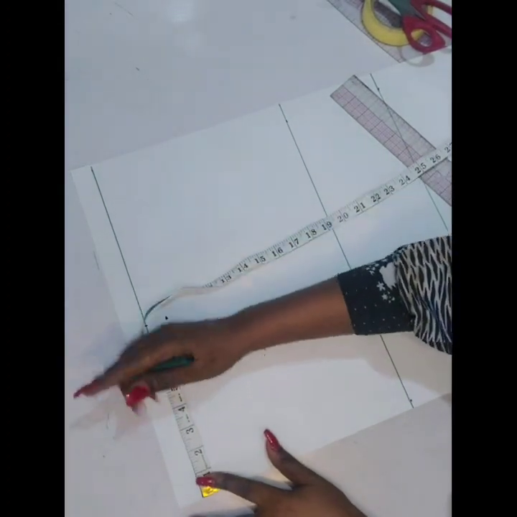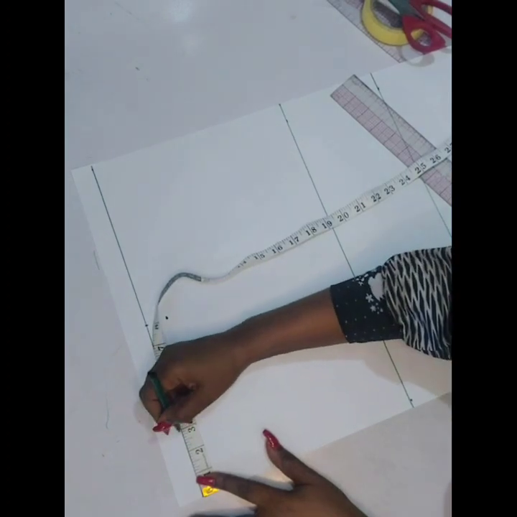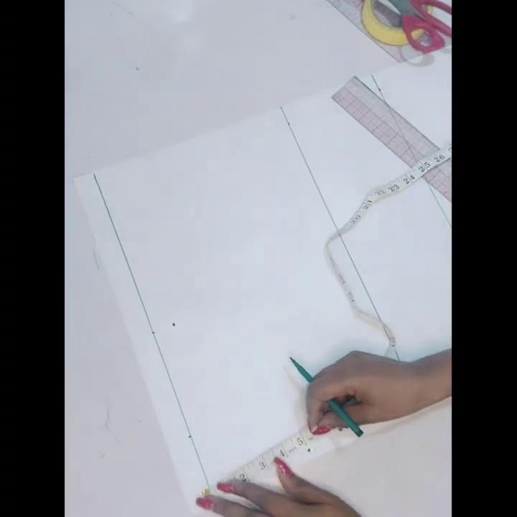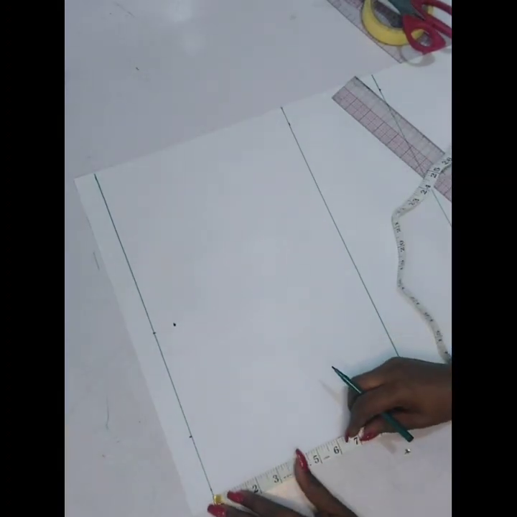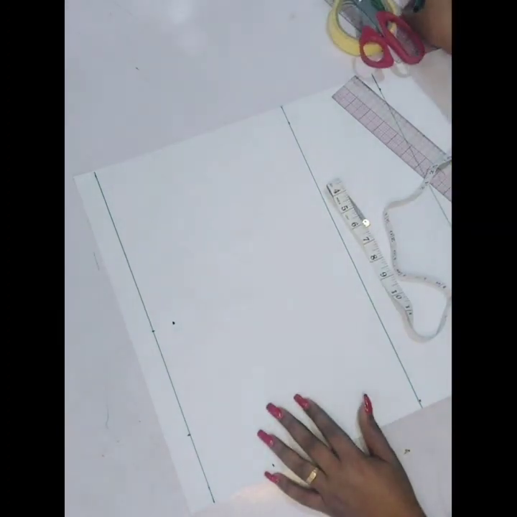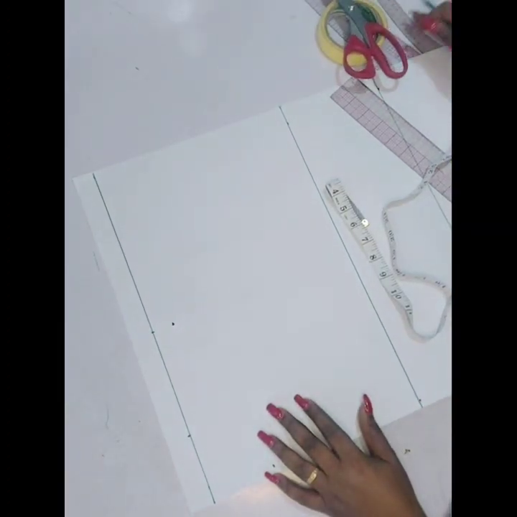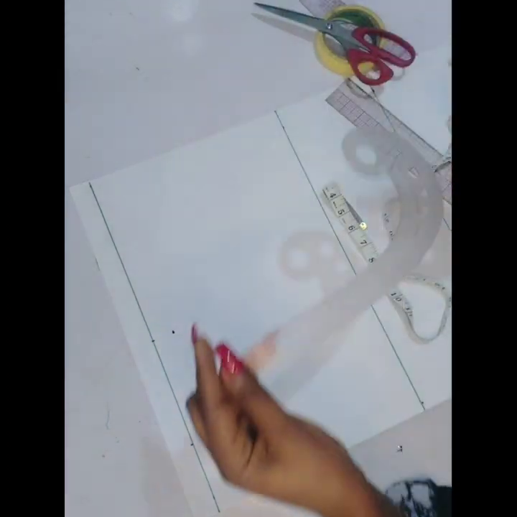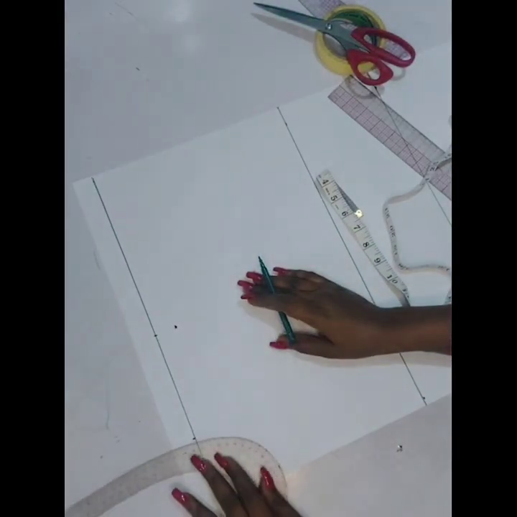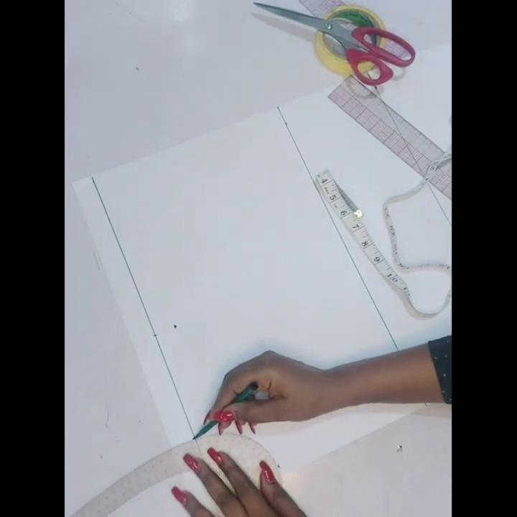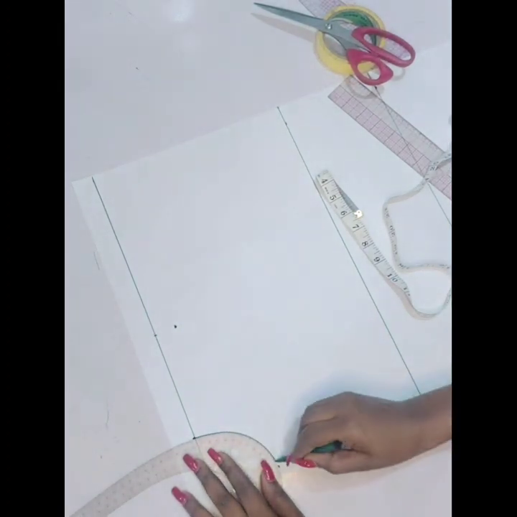After that, I will mark my neck width. I'm trying to get my neckline now. I mark a neck width of 3 inches. Then I also mark my neck depth of 3 inches. So I'm using 3 by 3 inches for both width and depth. My neckline is a round neckline. This is actually a standard measurement. If you are a beginner, you have to use 3 inches for a start before you can increase your neckline, but you can't go less than that.